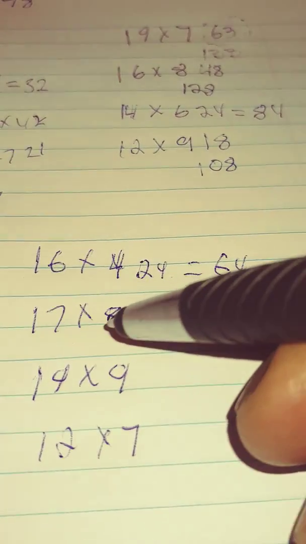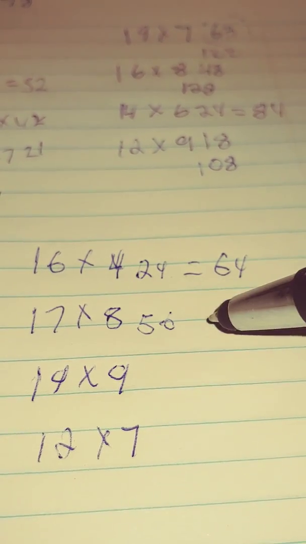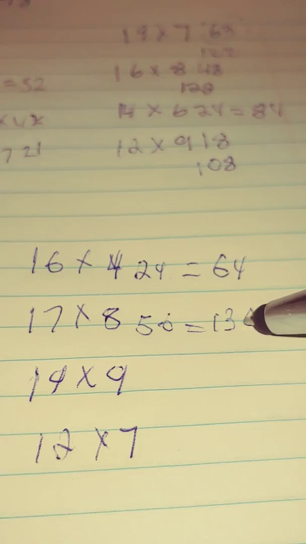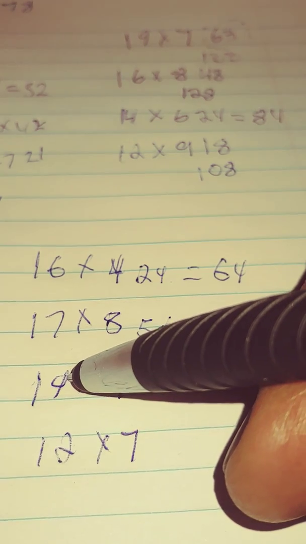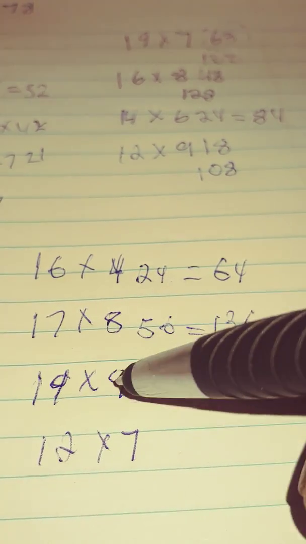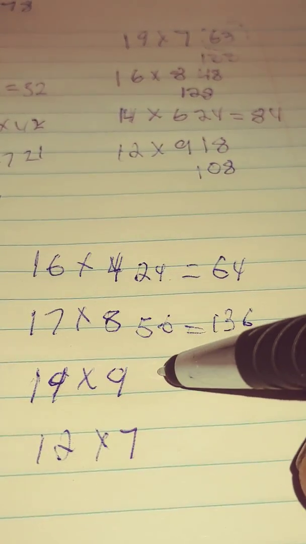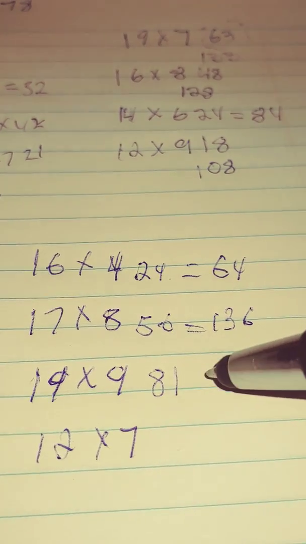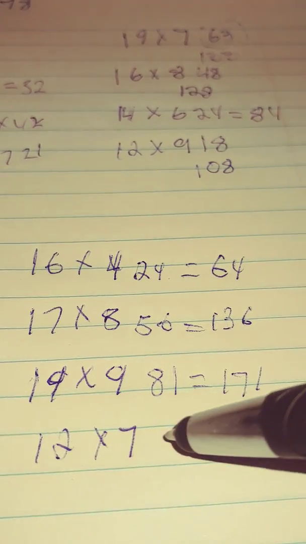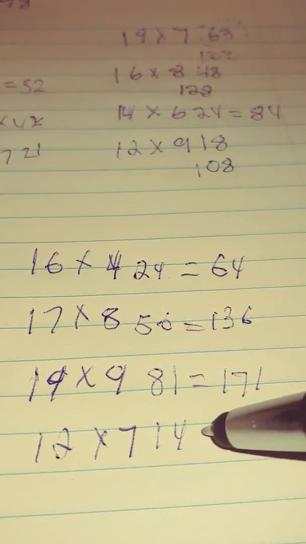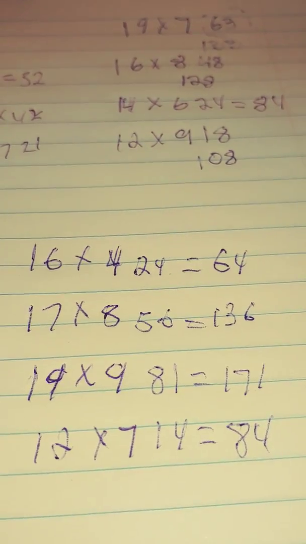Again, 17 times 8. We know that 7 times 8 is going to be 56. So that's going to be 136. We know that 19 times 9, 9 times 9 is 81. So we have an 8, 1. So it's going to be 171. And 12 times 7, this is going to be a 14 here. And that's going to equal 84. Okay? Simple as that.